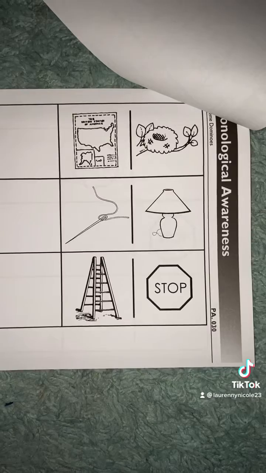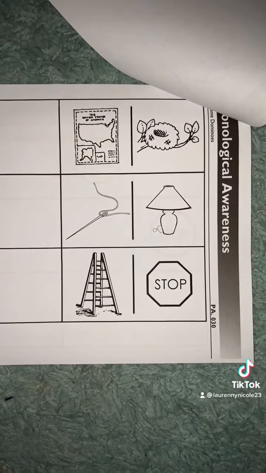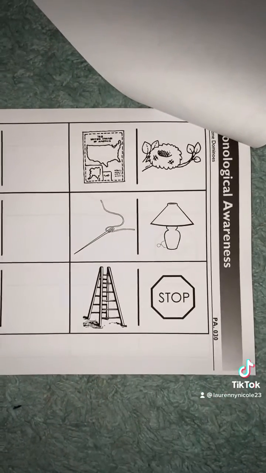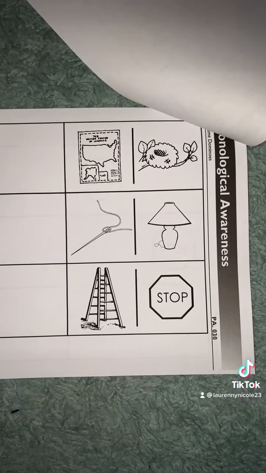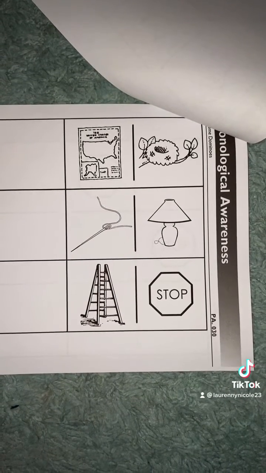I didn't cut all the dominoes out, but they should eventually come to a domino that has a stop sign on it, which signifies the end of the game. After the game is over, there is a chance for peer evaluation.